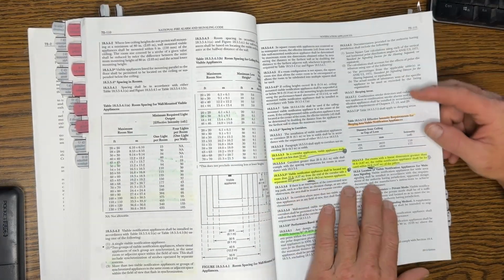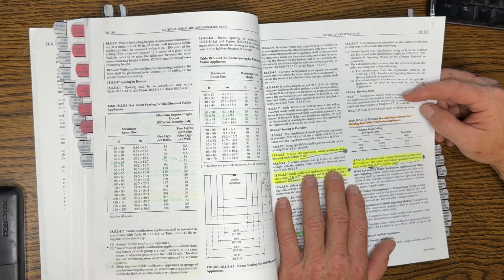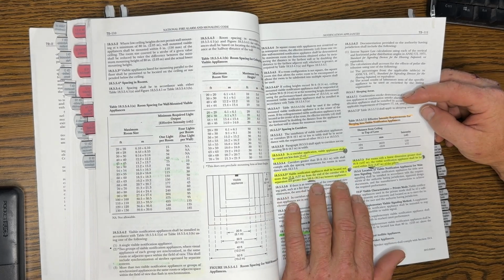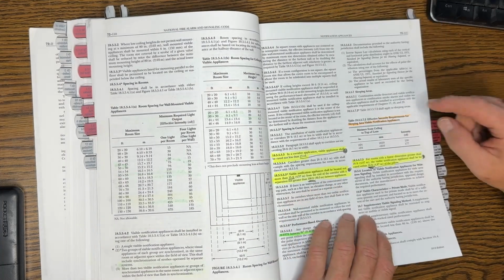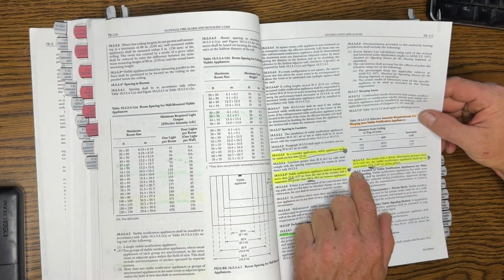So that's what I'm going through here. I can't remember if 17 is initiating devices, 18 is notification appliances, and I think they're still the same chapters in the current versions in 2022. I can't remember for sure, but I'm pretty sure those chapters are the same. So this should be easier to map for you.